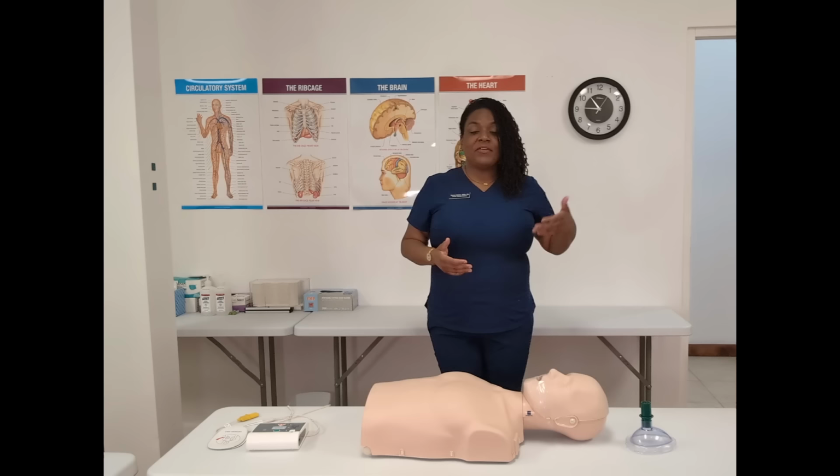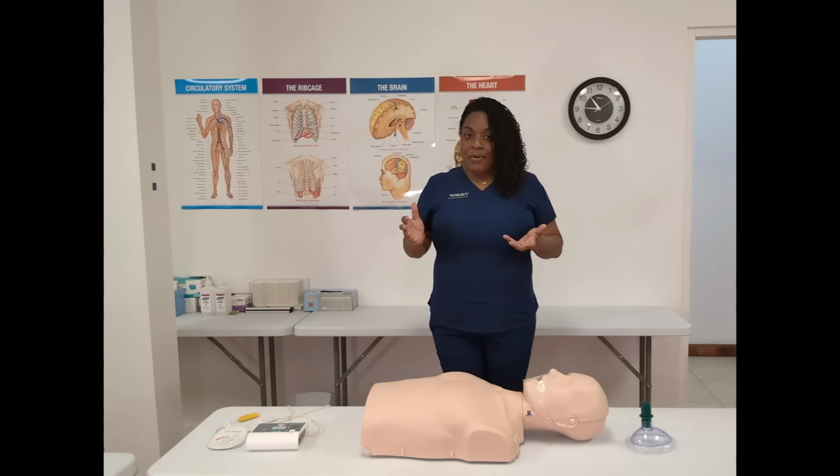Before you begin, you want to survey the scene and things that can make the scene unsafe. If you're outside of a building, that could be traffic, it could be an active stabber, active shooter incident. If the scene is not safe, you will not approach. You will go ahead and call 911 from a safe distance. However, in our instance, we're surveying the scene and everything is safe.